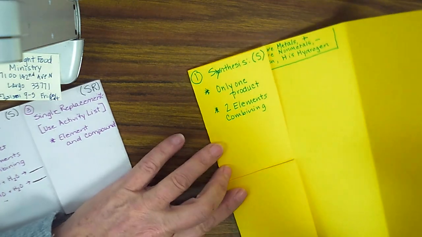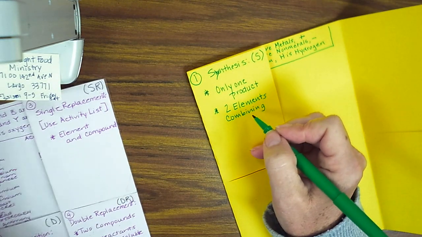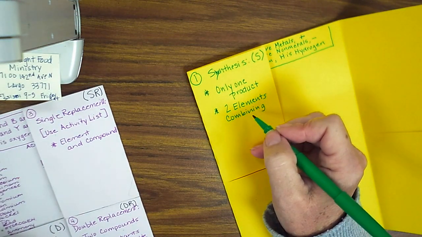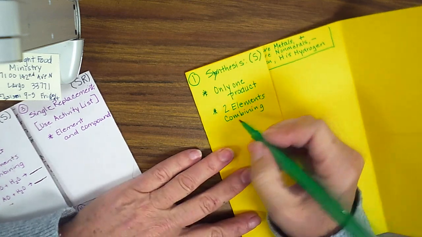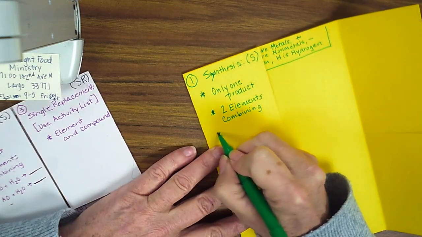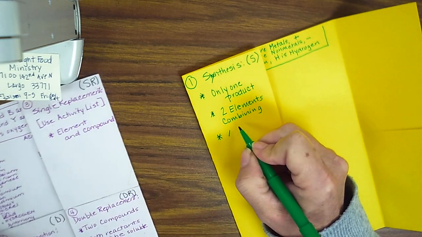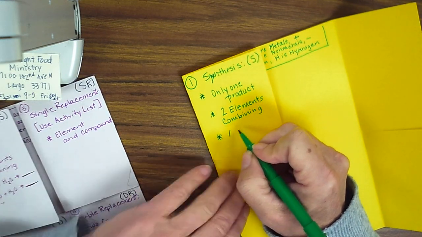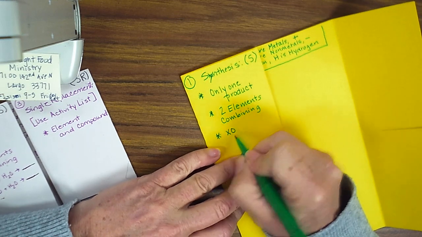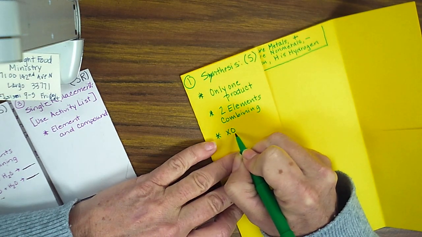So for example, you also might see something that looks like this: XO, which is a non-metal and an oxygen.